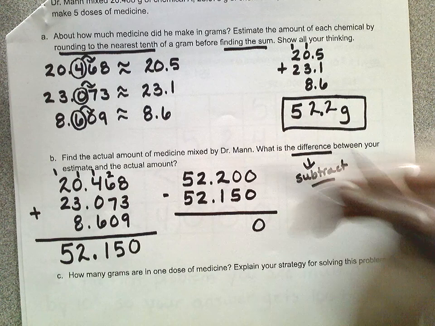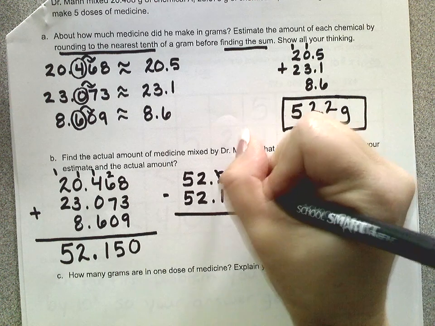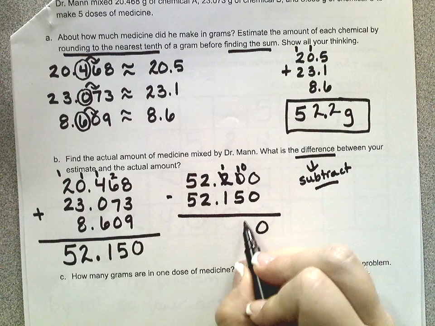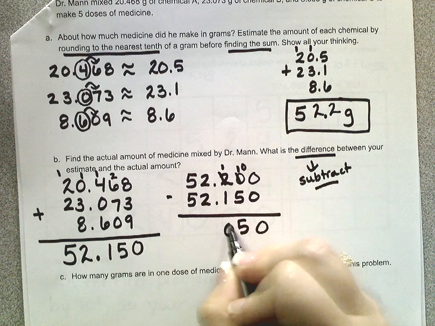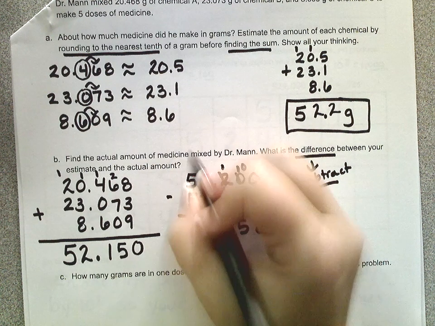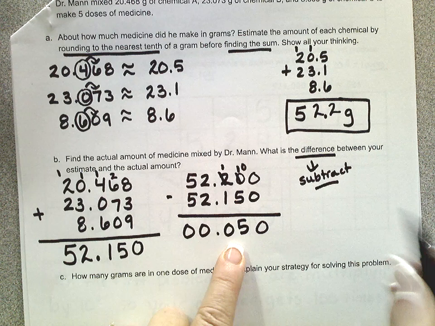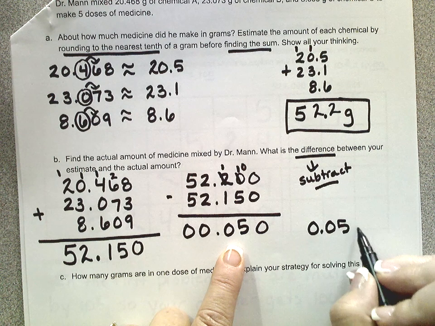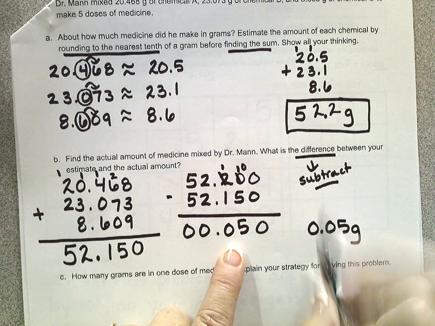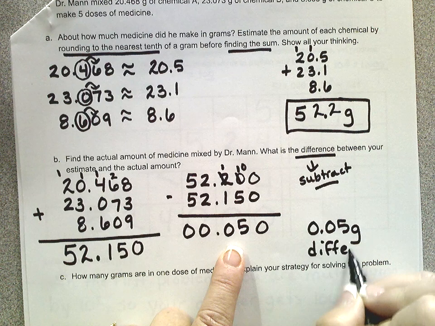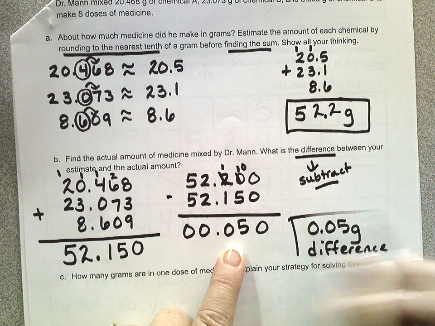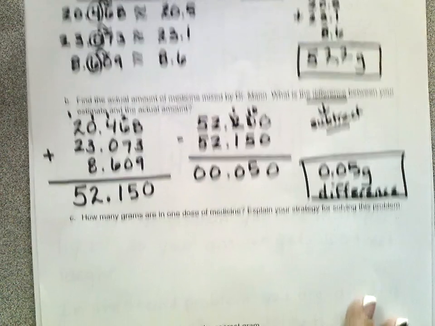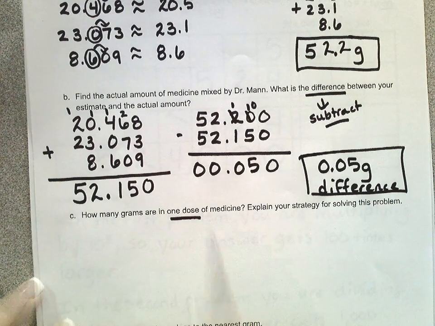I'm going to subtract. 0 minus 5, I can't. Got to go next door. Get some help. 10 minus 5 is 5. 1 minus 1 is 0. 0, 0. So my answer is 0.05 grams difference. Because I don't need those extra zeros at the beginning or at the end. How many grams were in 1 dose of medicine?